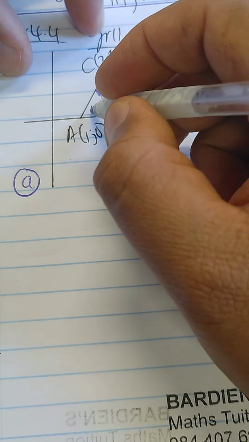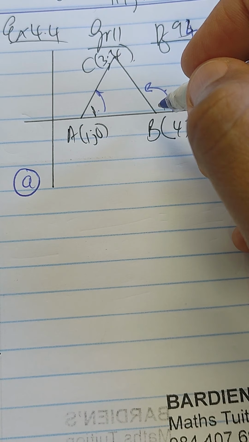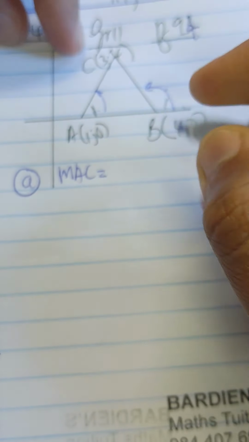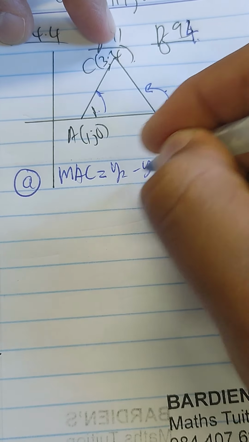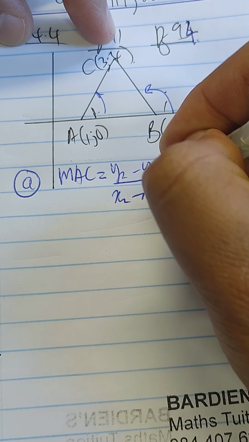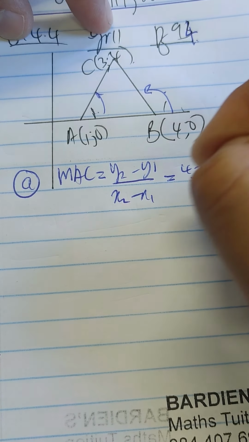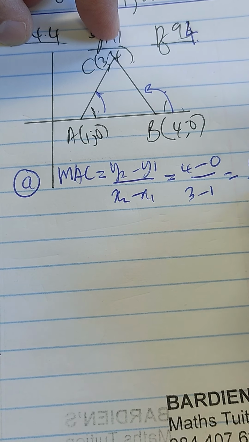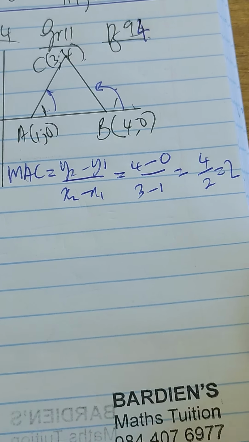Okay, so to calculate the inclination of line AC, what I need is the gradient of AC. So your gradient formula is y2 minus y1 over x2 minus x1. So it's 4 minus 0 over 3 minus 1, which is 4 over 2, which is 2. Okay?